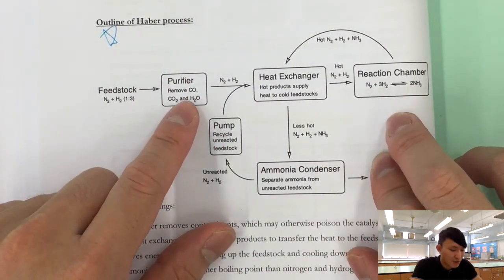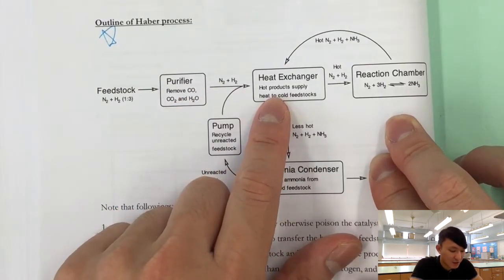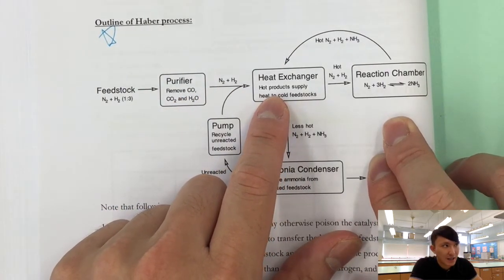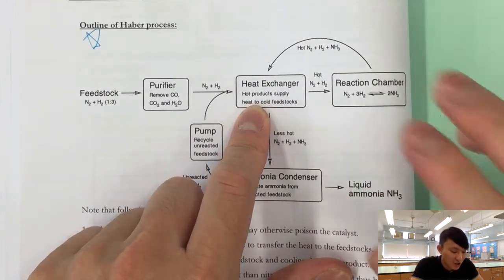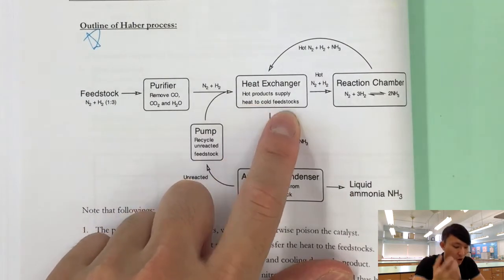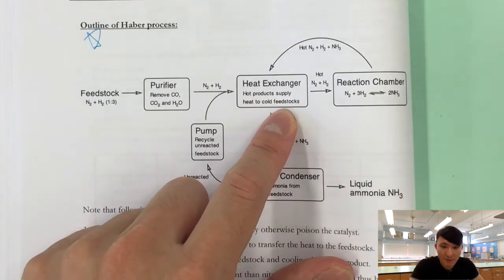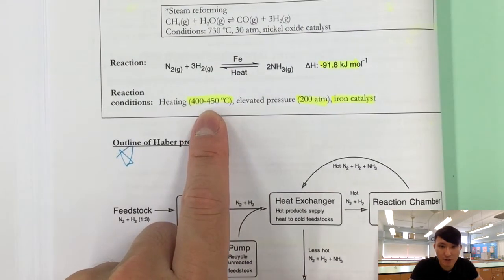Now, before we load it into the reaction chamber, we will actually add it into a place called a heat exchanger. At this moment, all you need to know is that it is able to heat up the cold feedstock, because remember, the reaction requires high temperature to proceed.